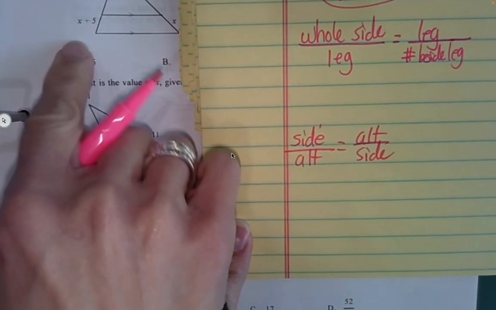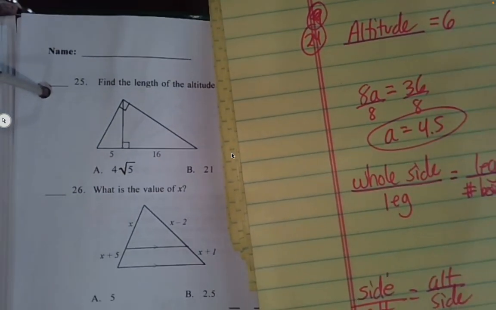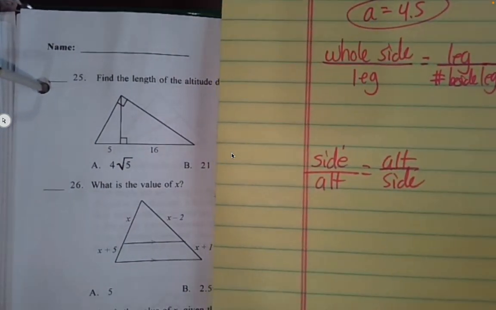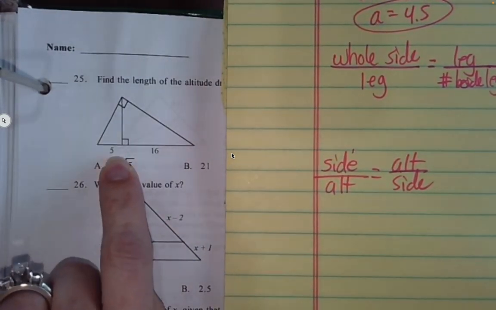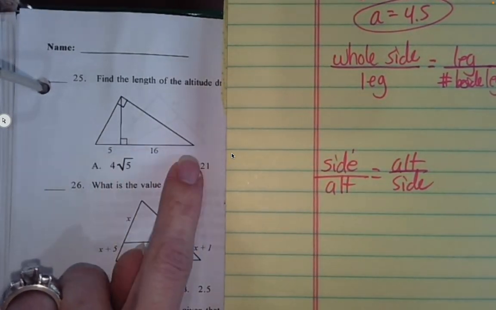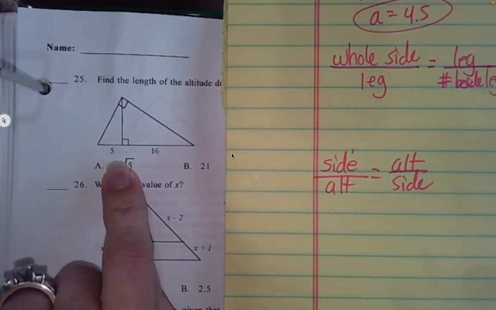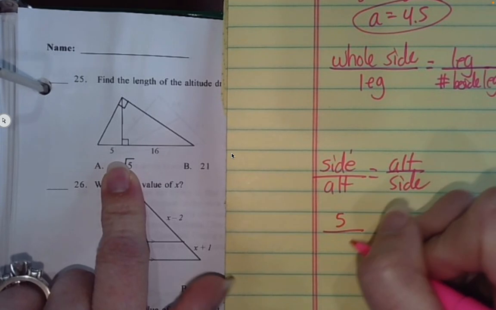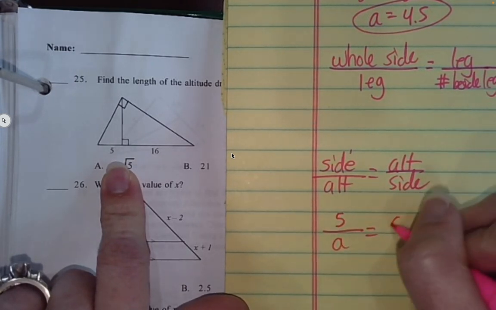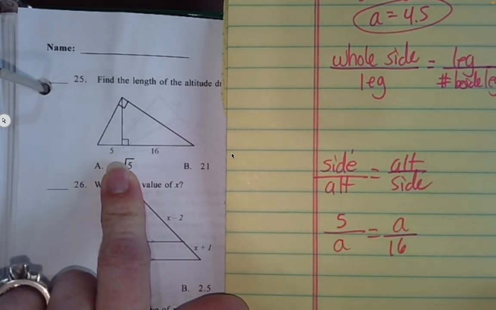What are my side lengths on number 25? 5 and 16, right? So I'm just going to do 5 over A equals A over 16.